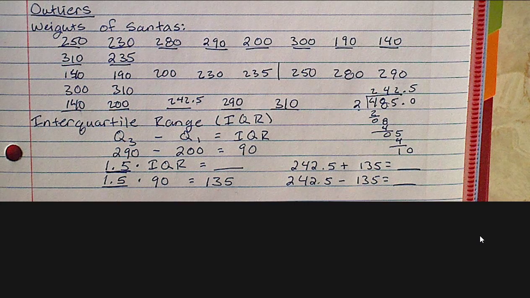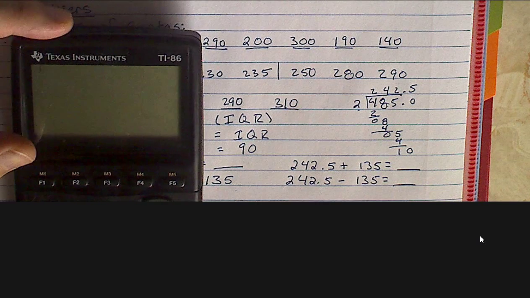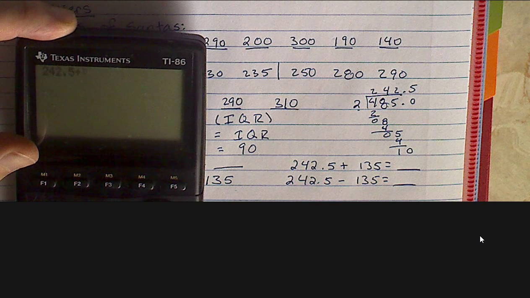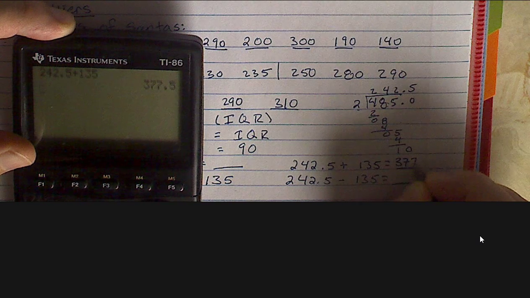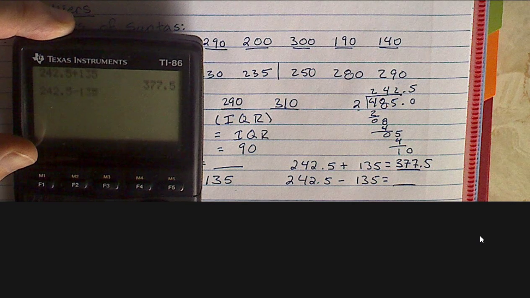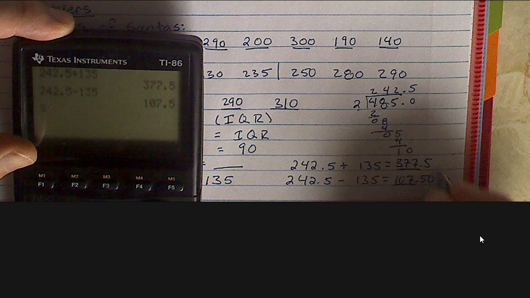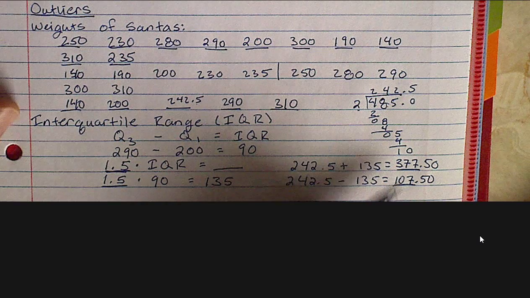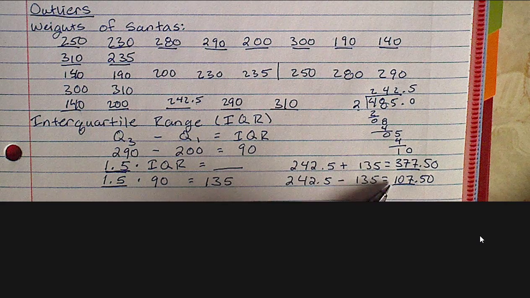And for that, I cannot use my brain, because I'm relatively good at math stuff, but I can't think of that this morning. So I'm going to use my robot buddy here. So I'm going to do 242.5 plus 135 and I get 377.50, and I do 242.5 minus 135, and I get 107.50. Okay, so these two test numbers will tell you above what number you have somebody who's weirdly fat, and below what number you have somebody who's weirdly skinny.